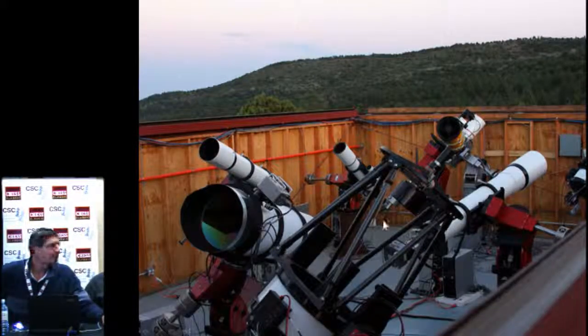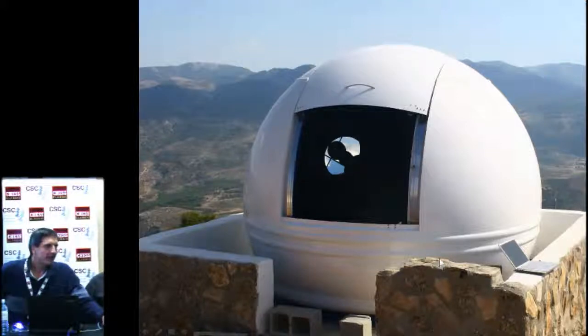Now, this is what a typical agglomeration of telescopes looks like. You can see it's quite crowded, it's high-tech, and it's very difficult to control so many telescopes in one space. This is, by the way, the site in New Mexico. That's a more romantic view of astronomy. That's how we all like it. That's a site in Spain.